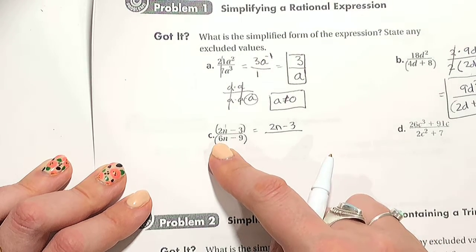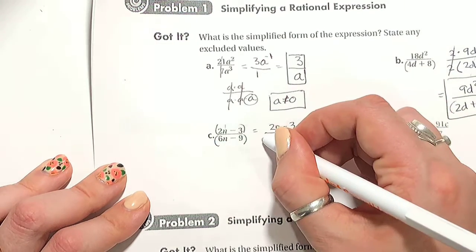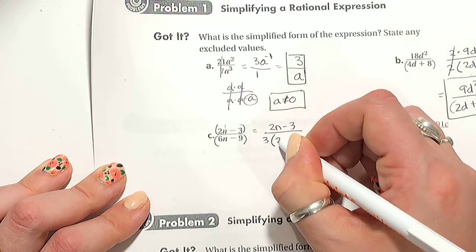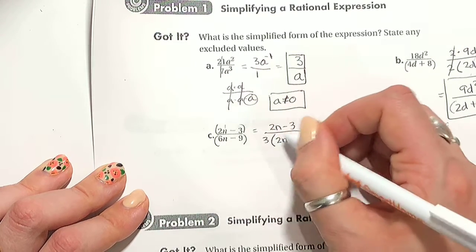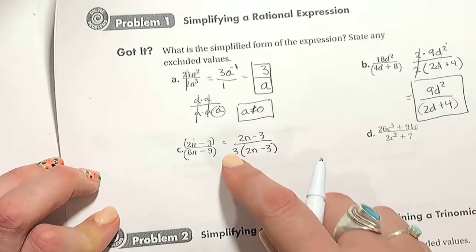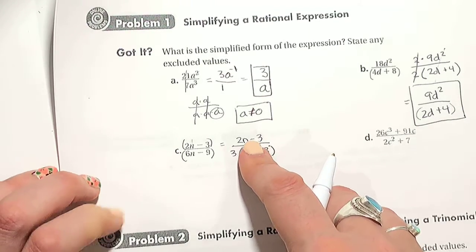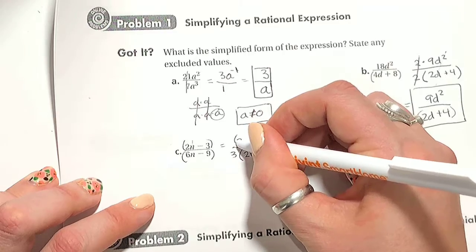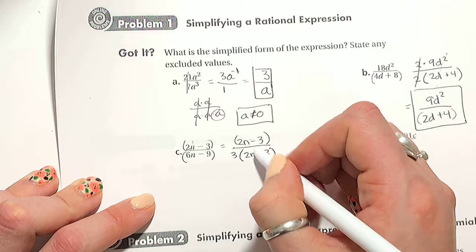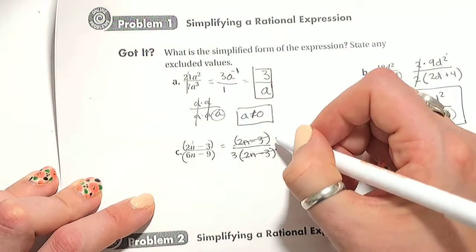But then on the denominator, 6n minus 9, we do have a greatest common factor. For 6 and 9, we can take a 3 out of both. So if I take a 3 out, 6n divided by 3 is 2n, and negative 9 divided by 3 is negative 3. But if you look at the top now, we have a 2n minus 3 in the top and a 2n minus 3 in the bottom. So that's what I'm talking about with the group. We can only cancel it if the entire group can go. So now that those two groups match, we can go ahead and cancel the 2n minus 3.